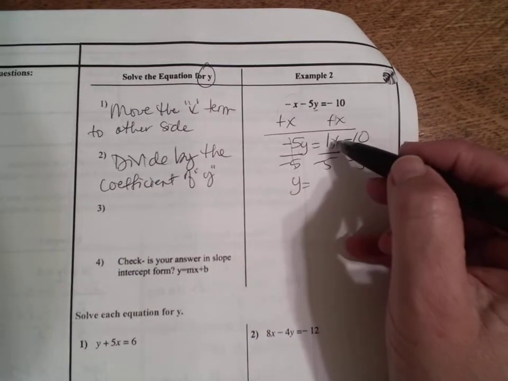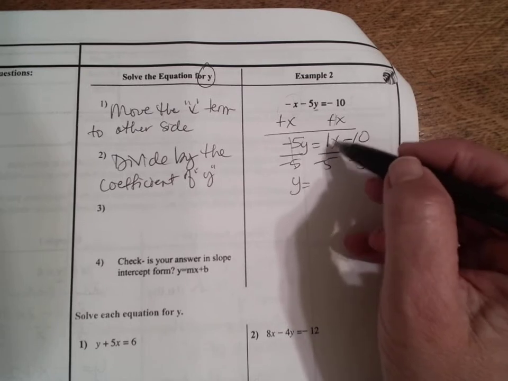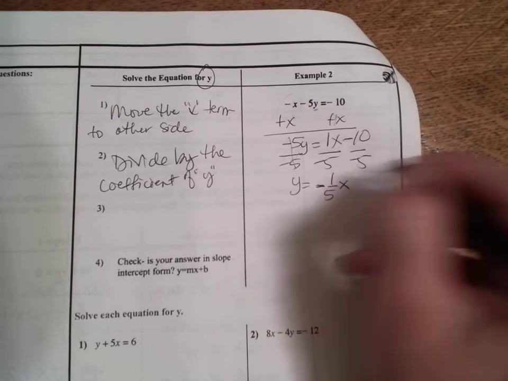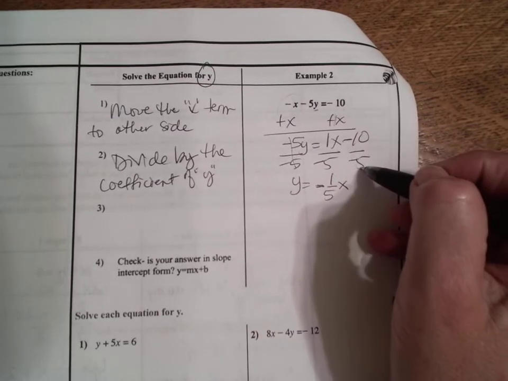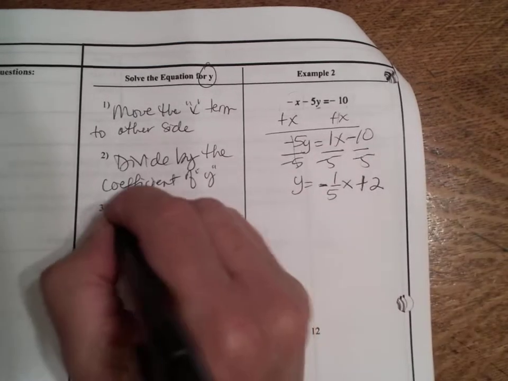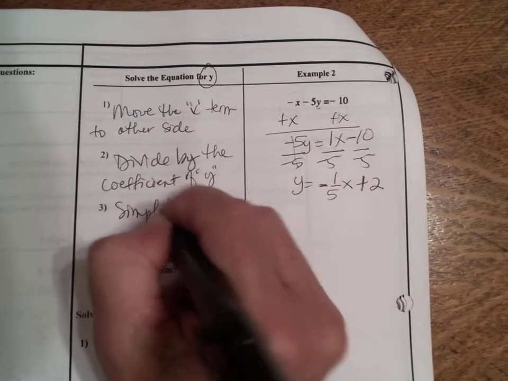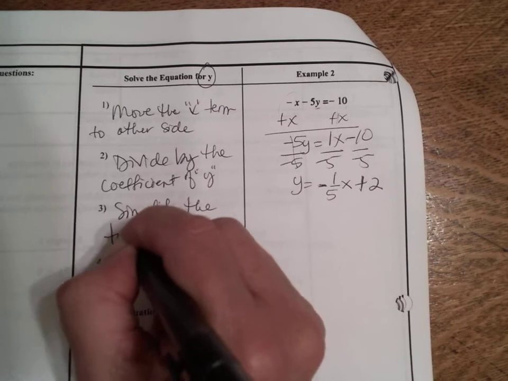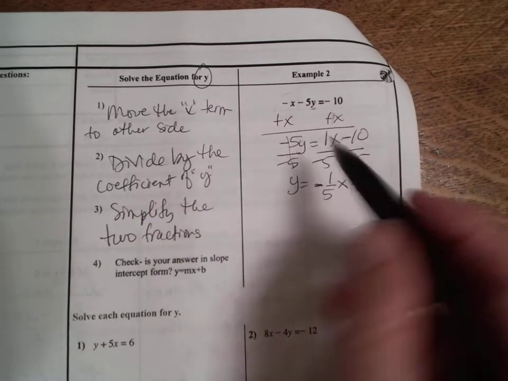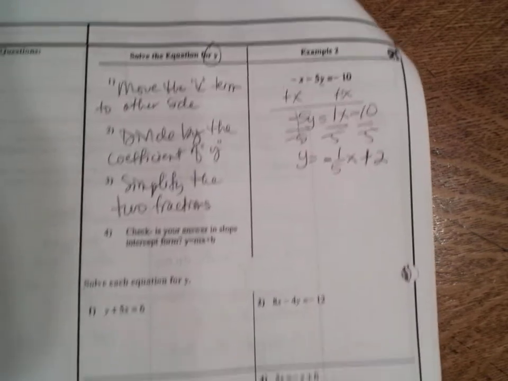Now be careful here. If you just have x over 5, there's really a 1 there. So this is saying a negative 1/5 x. You have a negative 10 divided by negative 5. It's going to be a positive 2. Okay, and then simplify the two fractions. Okay, now slope-intercept form, we'll get more into that, so don't worry about that.